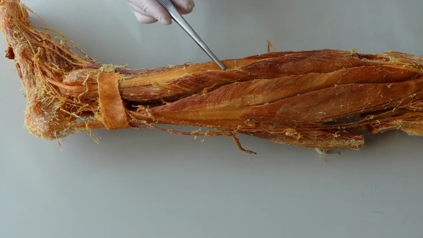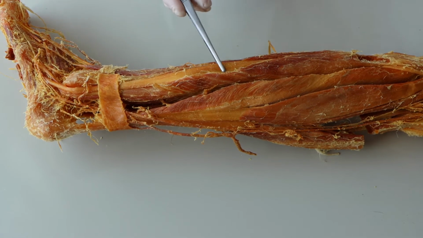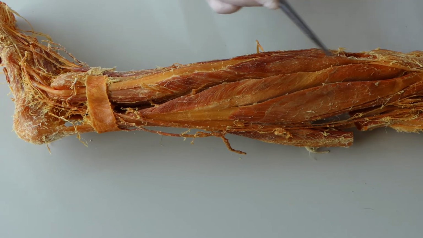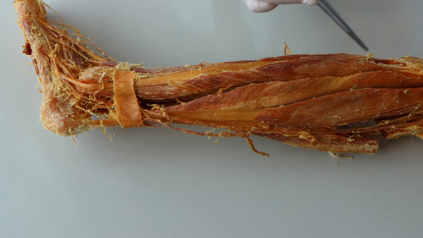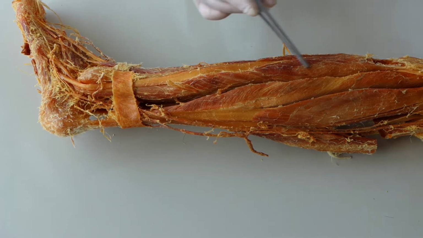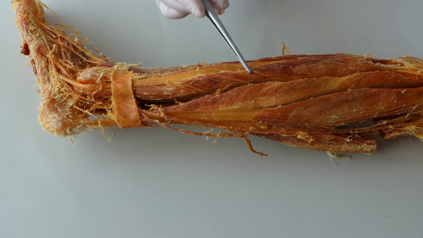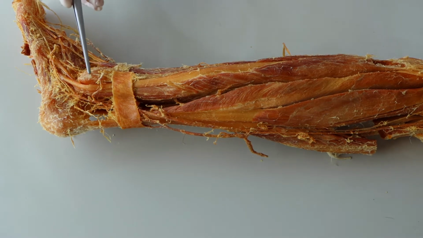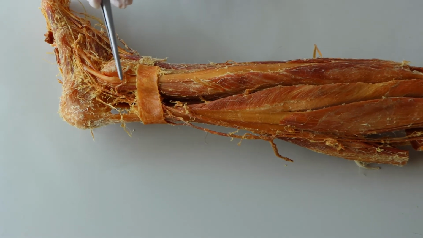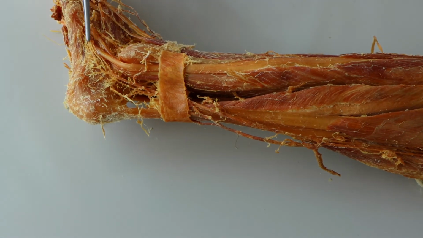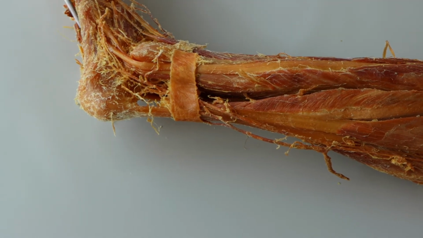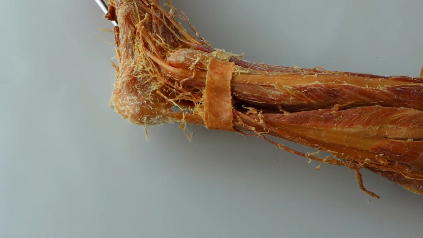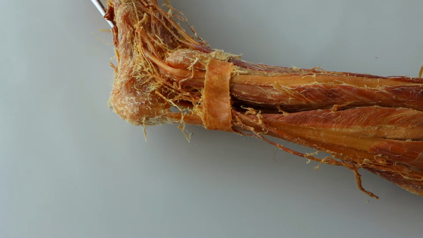Musculus peroneus longus originates from the head of the fibula and also from the proximal half of the lateral surface of the fibula, and is inserted, as you see, behind the lateral malleolus or the lateral ankle. It goes to the plantar side and is inserted to the plantar side of the medial cuneiform and the base of the first metatarsal bone.